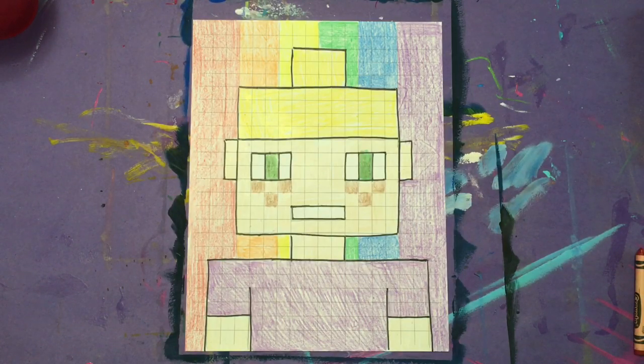When you're all done coloring your portrait, add a colorful background to complete your Minecraft selfie today.